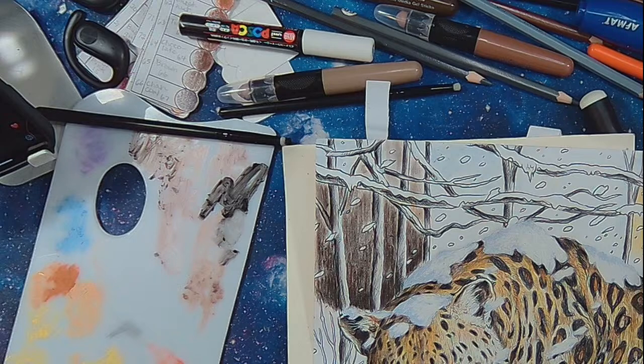I don't know what I'm trying to do. I guess this almost looks a little bit like snow. Sort of. I'm trying to make it darker rather than stark white. And I thought I could do that with a slate gray.